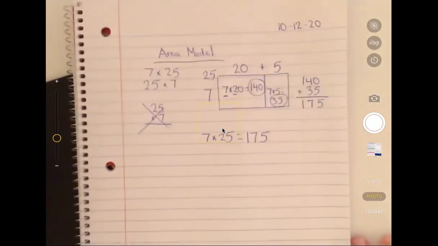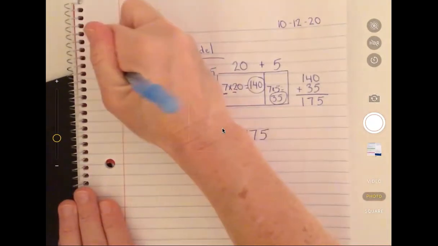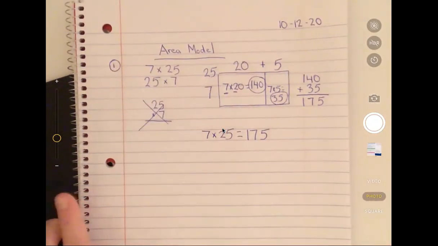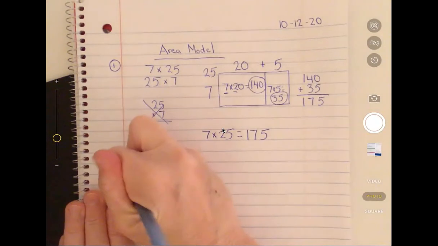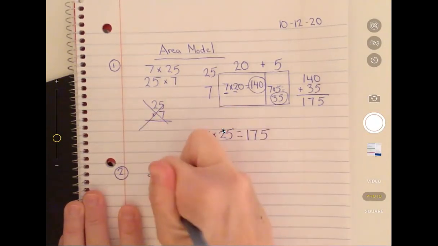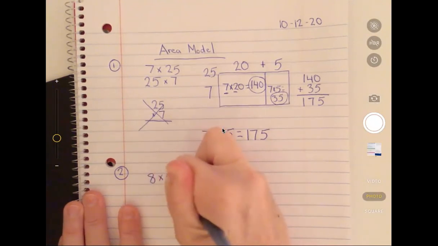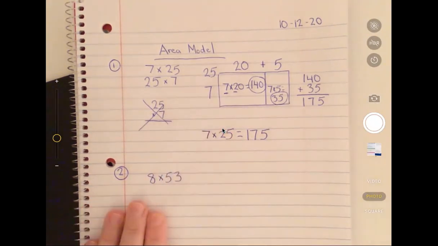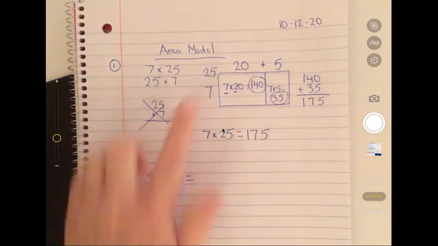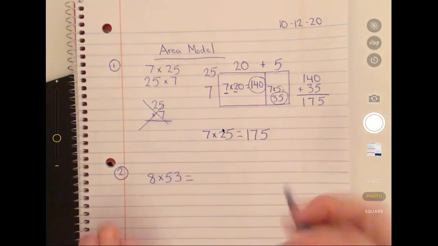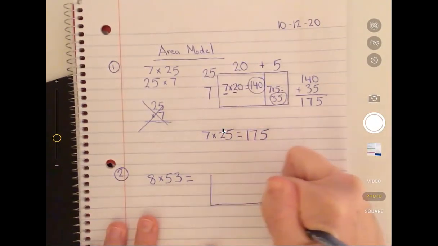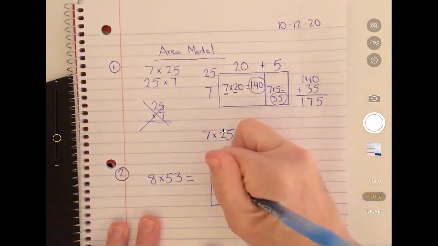Okay, let's try another one. We'll probably do 2 more just to really give you some more practice. So I'm encouraging you to get your math spirals out. That'll be great practice. Here's number 2. Let's try 8 times 53. That's kind of exciting. That's a super big equation, okay? But remember, we're going to be drawing them. So I promise we'll learn this way soon. All right, here we go. Let's make our drawing. I'll make it a little bigger so that I have a little more space this time.